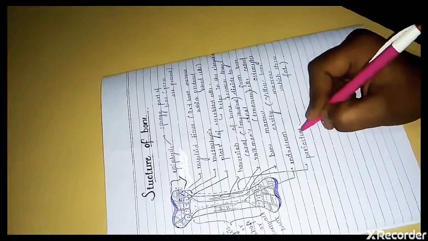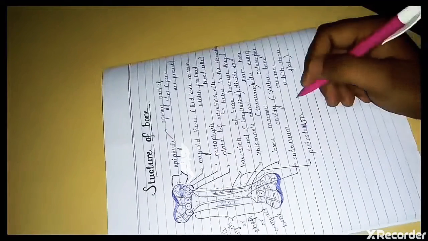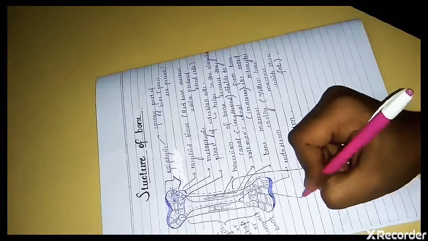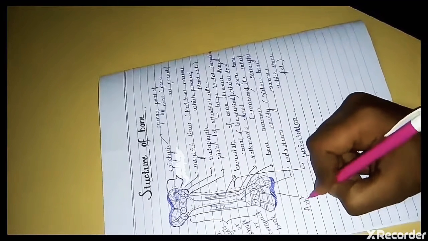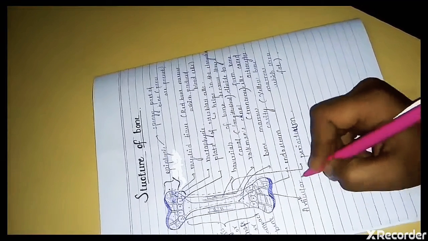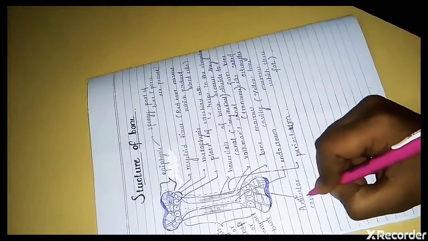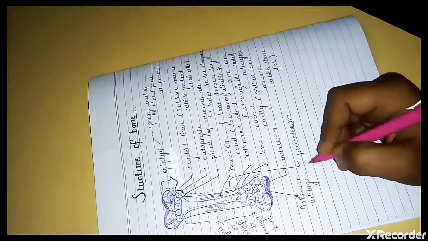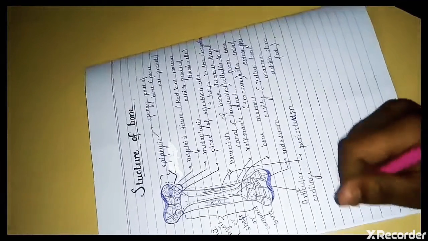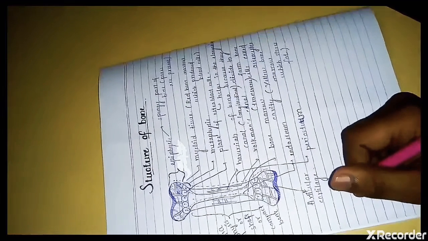And this part is known as the periosteum. The external dotted line is known as the periosteum. It is made up of fibrous connective tissue. Now this shaded region is the articular cartilage. This articular cartilage joins the bone with other bones.